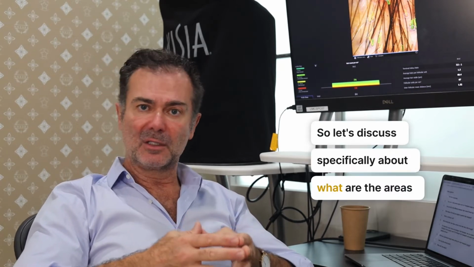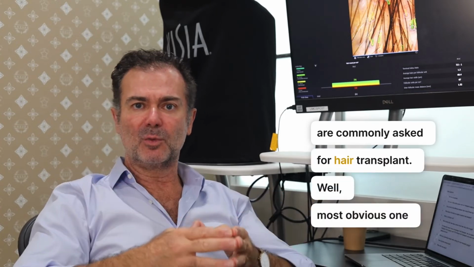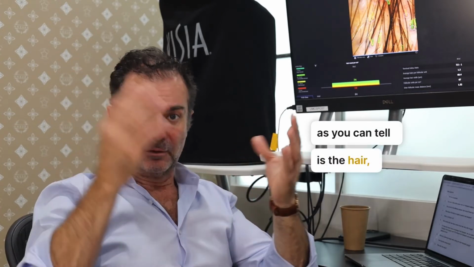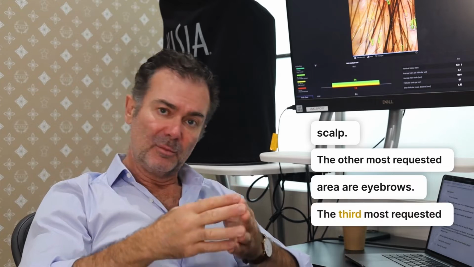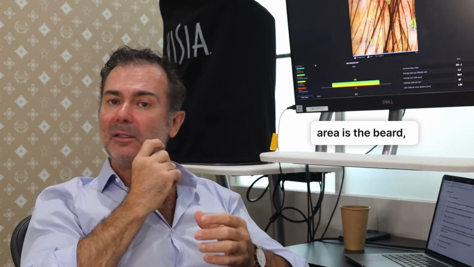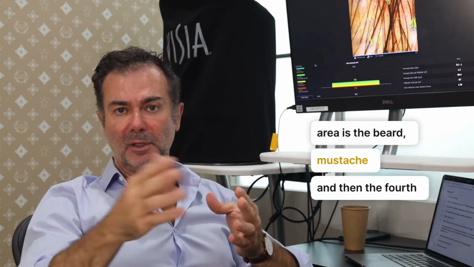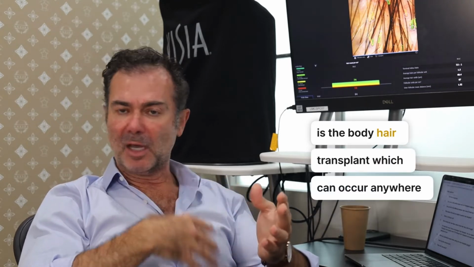So let's discuss specifically what are the areas that are commonly asked for hair transplant. Well, the most obvious one, as you can tell, is the hair, right? The hair on the scalp. The other most requested area is eyebrows. The third most requested area is the beard and mustache, and then the fourth, as I alluded to earlier, is body hair transplant, which can occur anywhere on the body.